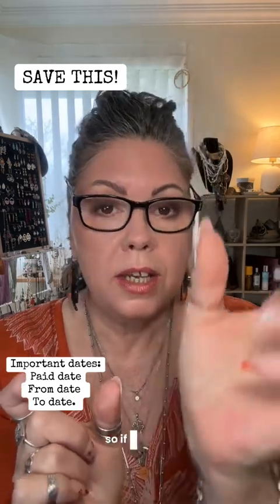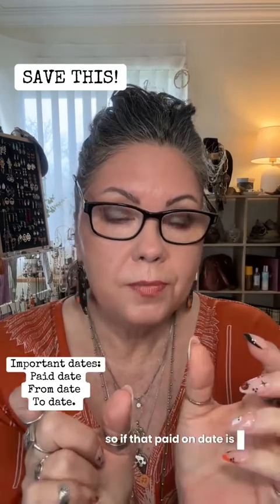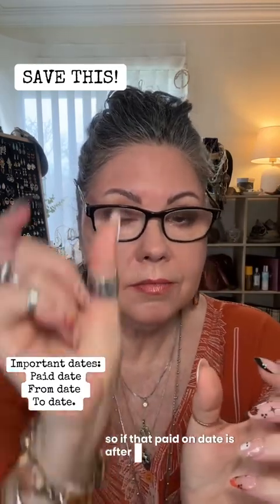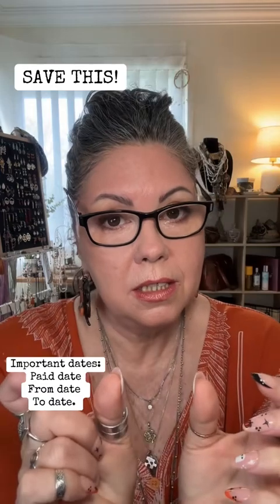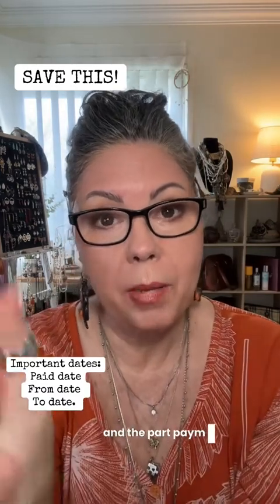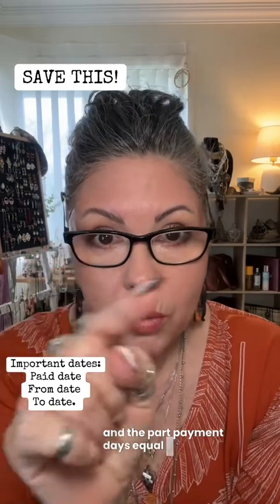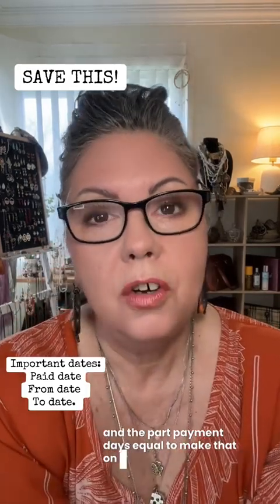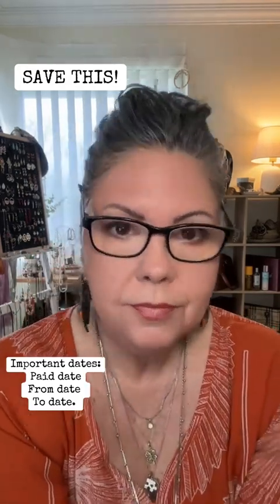So if that paid on date is after the paid from date, you're late unless you have a part payment and the part payment days equal to make that on time. Clear as mud?